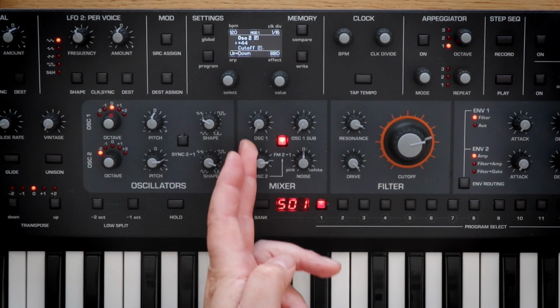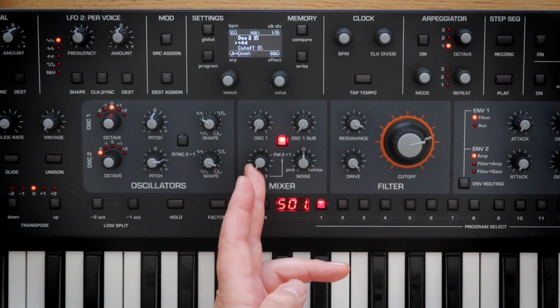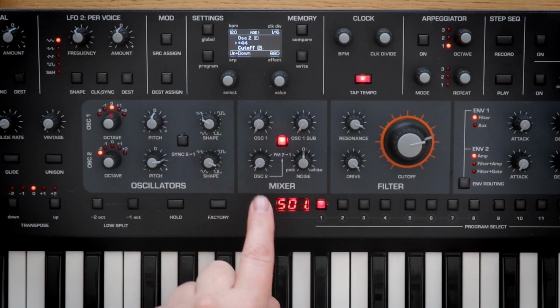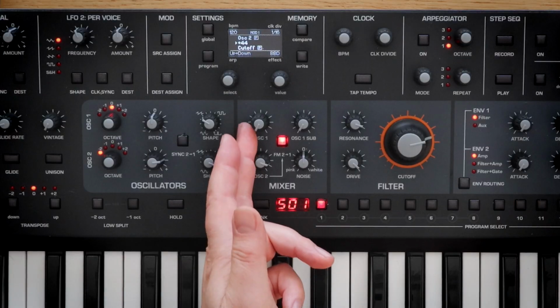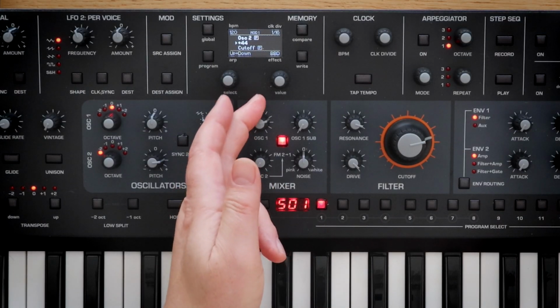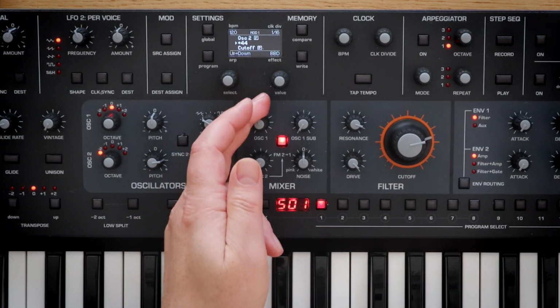So when we move this knob, we can't hear any difference because we're not listening to oscillator 1, and that's dedicated to sending the signal to oscillator 1. So if you're not listening to oscillator 1, you just can't hear anything. Put oscillator 1 in. So that's mode 1 with the button on.